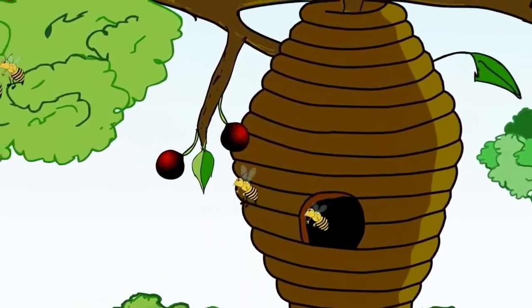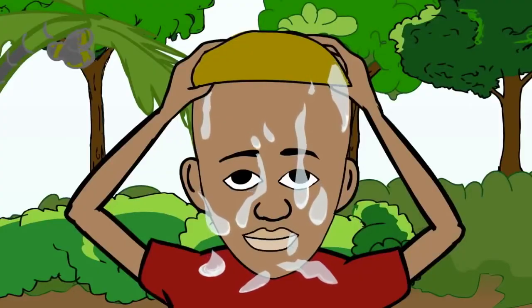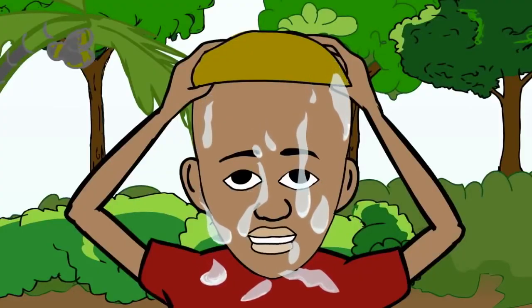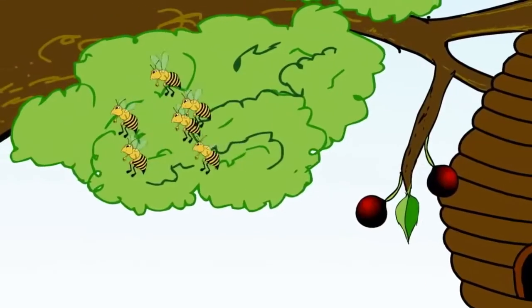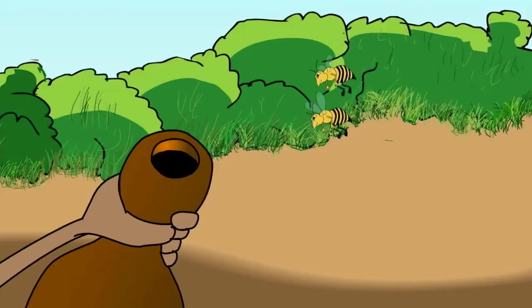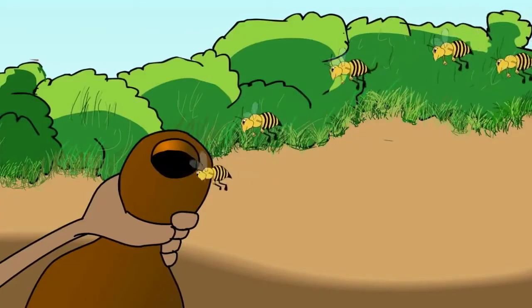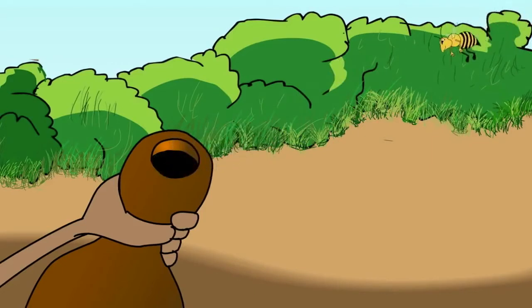"Are you foolish people? Why do you stay in the rain that is falling?" "Where shall we go?" "Go here in this dry gourd." "Thank you, thank you, thank you." The hornets thanked him and flew into the gourd through the small hole.